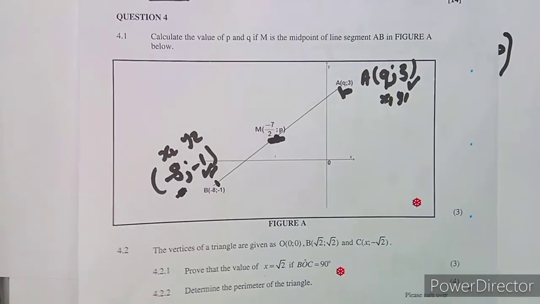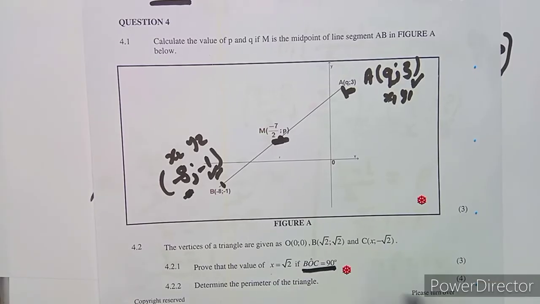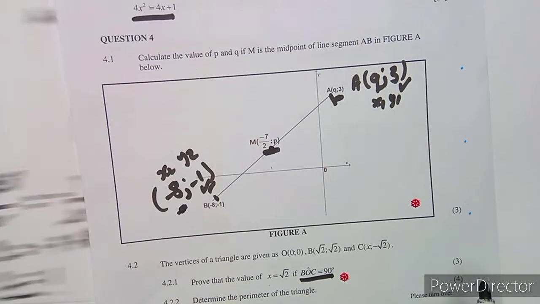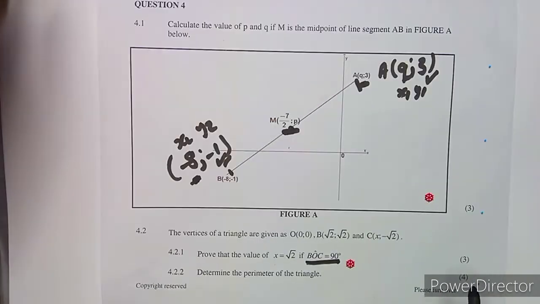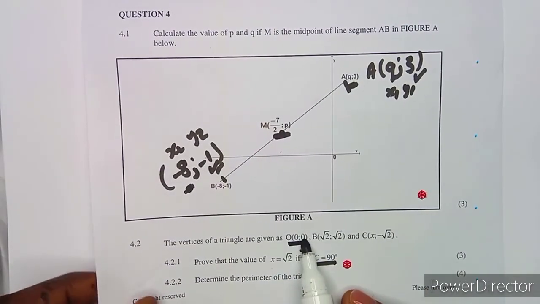All right. Then on 4.2, we are given that these are the vertices of a triangle OBC. We are to prove that x is equal to square root of 2 if angle BOC is equal to 90 degrees. Let's make a sketch, guys, of what is happening here. This point O is the origin, that's 0, 0.